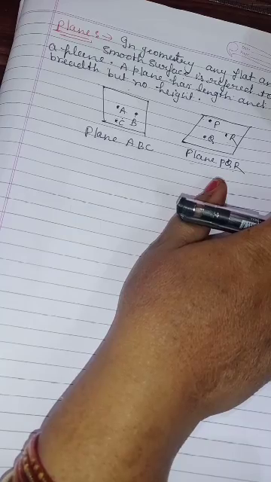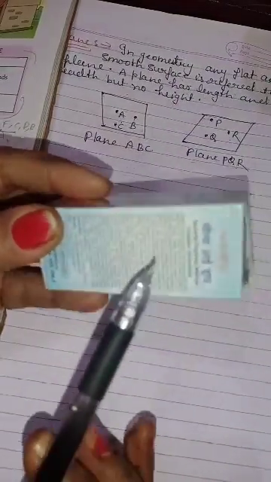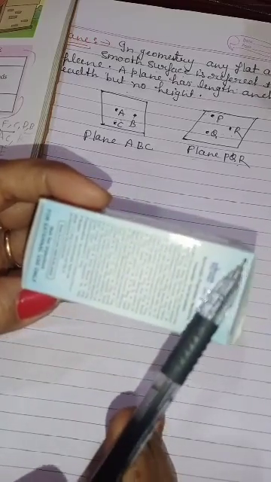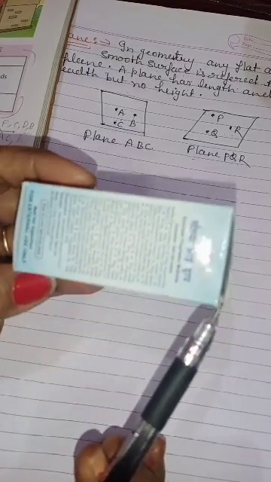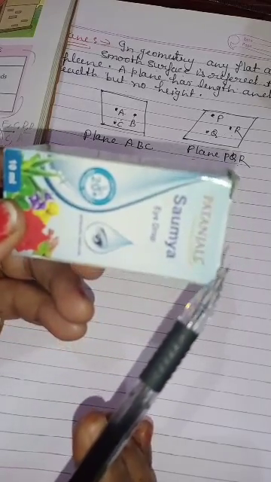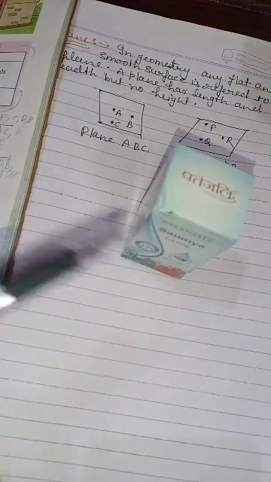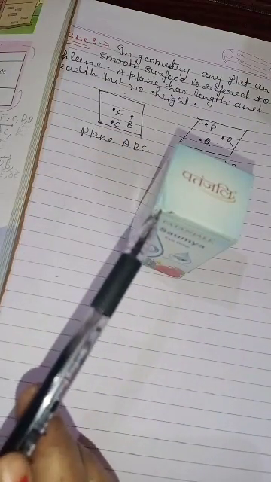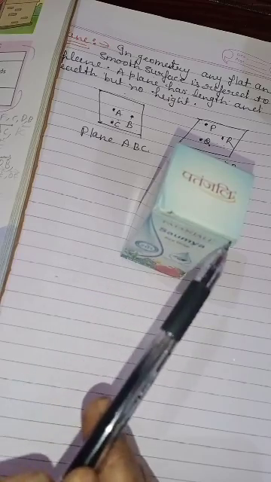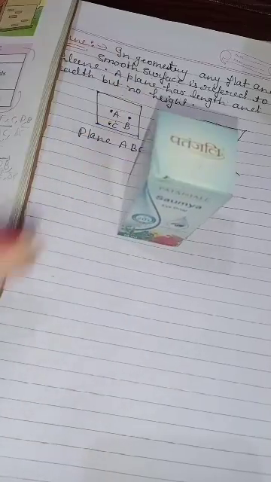Now come to the next thing. Maybe it is clear to you. If I show you one figure, it will not be a plane. How can it not be a plane? If I look at only this surface, it can be a plane. And if I look at this surface also, it has length and breadth, so it will be a plane. But about the whole figure, I would say it is not a plane, because it has length, breadth and also height. So it cannot be a plane.